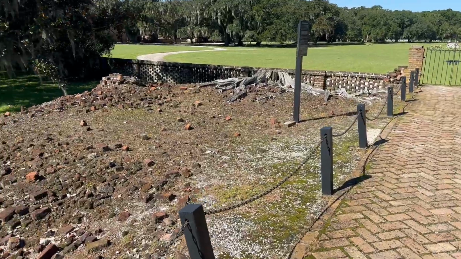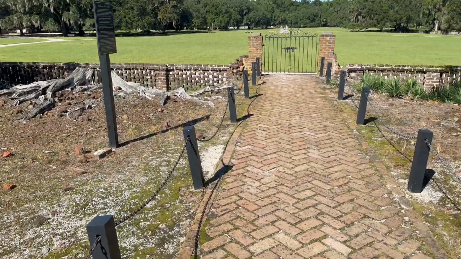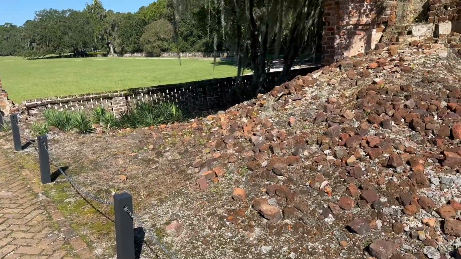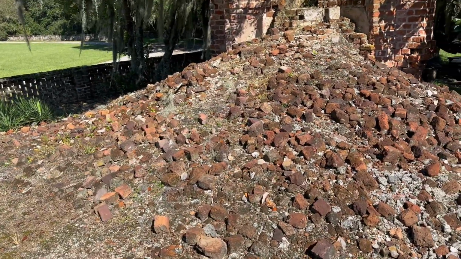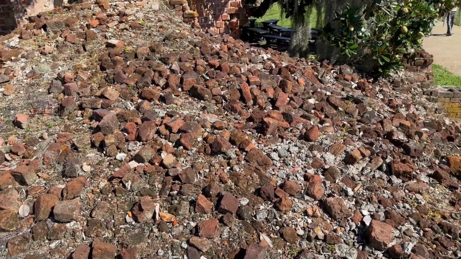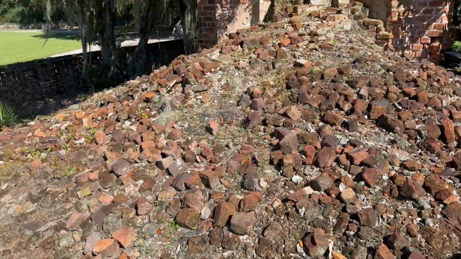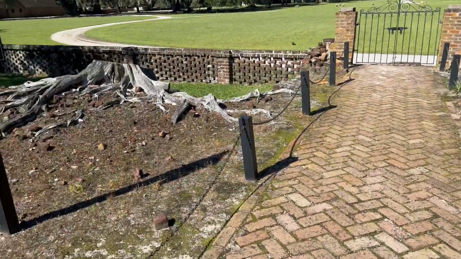But right now, just taking a look at the original ruins of the home that was burnt during the Civil War. And if you look closely, you can still see some of the charred marks on some of the bricks, which is pretty neat. And pretty neat they left it. So, yeah.